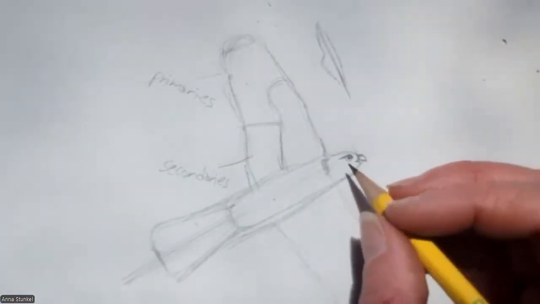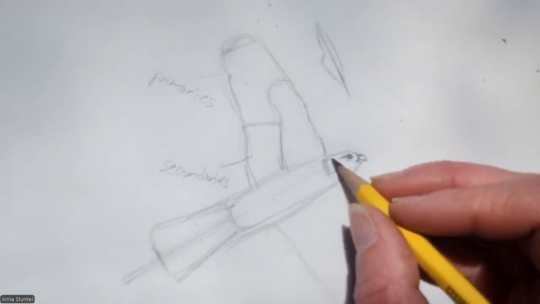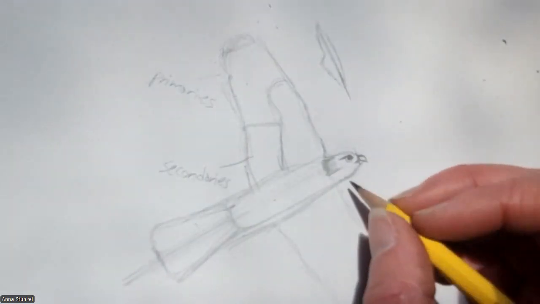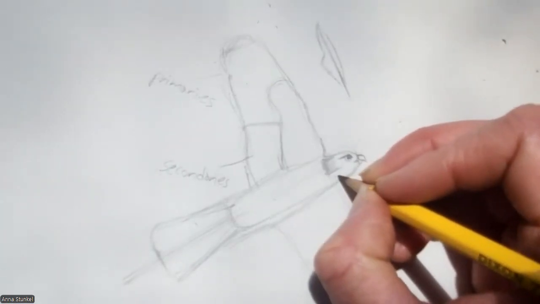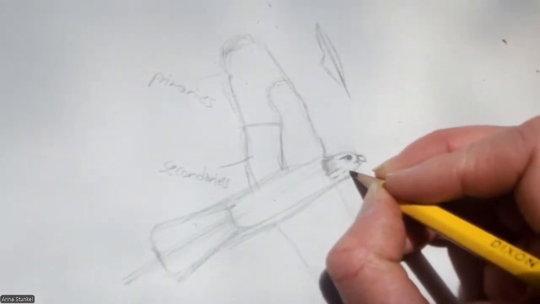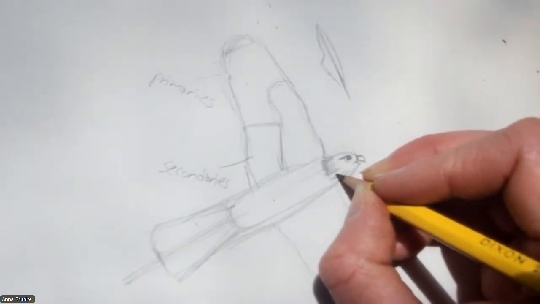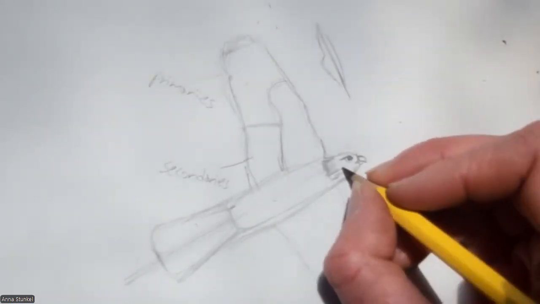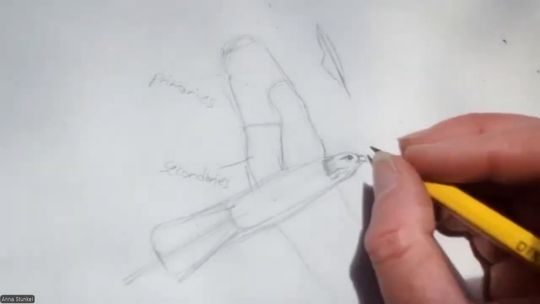I'm not going to be doing a ton of detail today, but you can look at where are the areas that are in shadow, where is the light hitting, and what are the markings on this bird. So like juvenile Cooper's hawks, one of their field marks is that they are going to have streaking on the underside and underneath the throat.